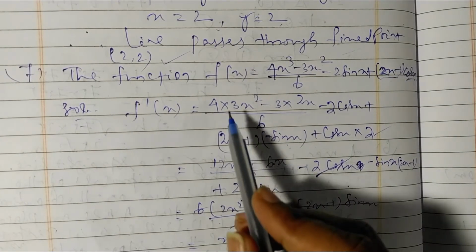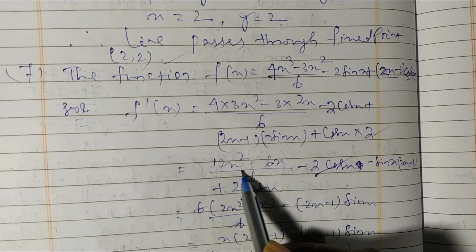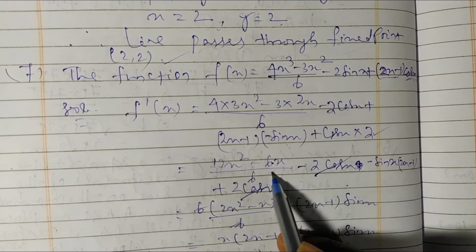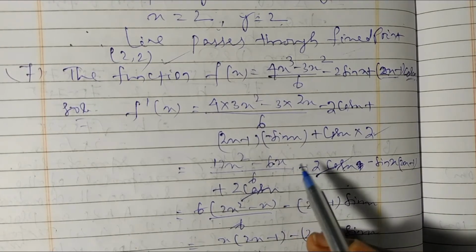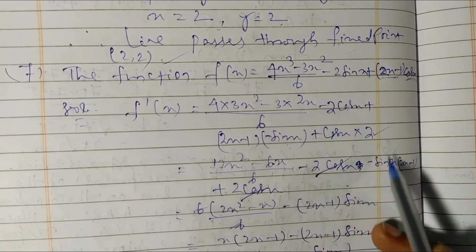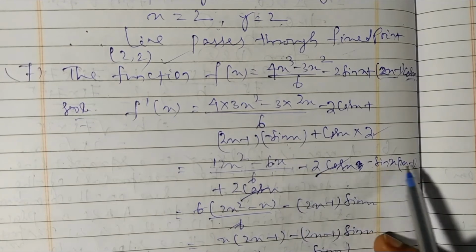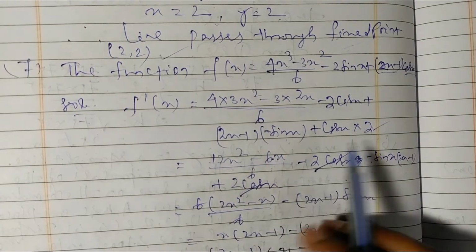Then 4 into 3x square is 12x square minus 6x whole divided by 6, minus 2 cos x, plus, minus into plus is minus, so sin x into (2x minus 1) plus 2 cos x.